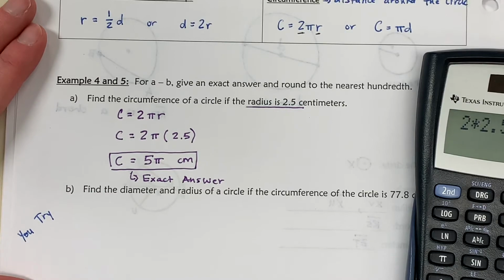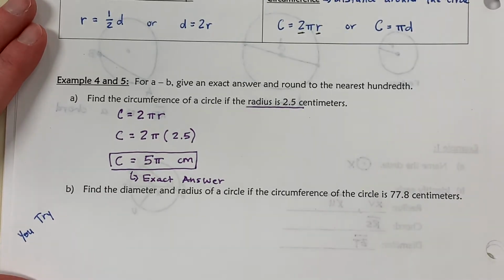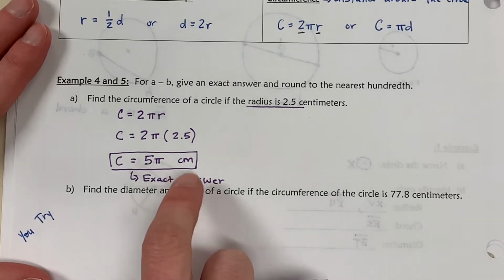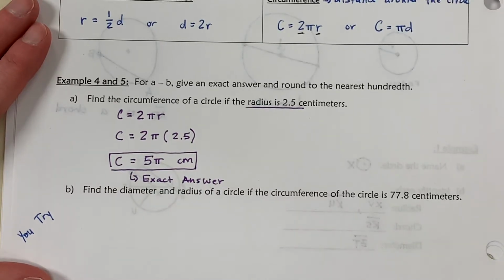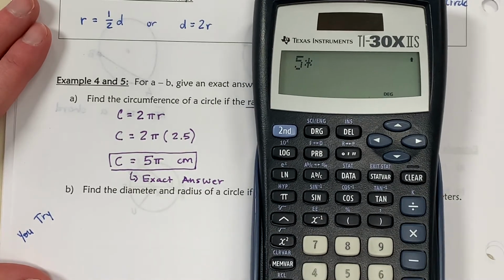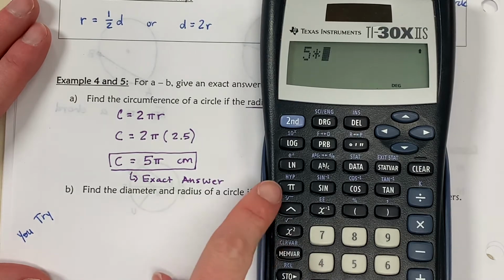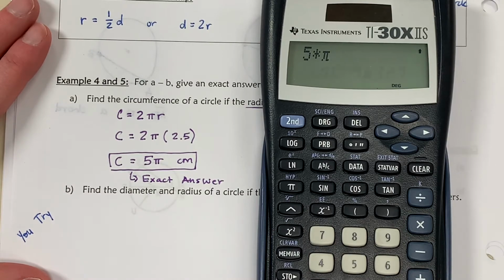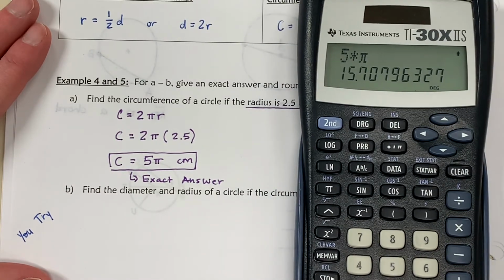I'm also going to be asked to find an approximate answer. Now, an approximate answer is an answer that's going to result in a decimal. So if I take C equals 5 times pi, I'm going to plug that in my calculator. Pi is approximately 3.14, but we want more exact, so we're going to use the pi button on your calculator. When we hit equal to, we get a long decimal, 15.70796327, and it actually keeps on going forever.